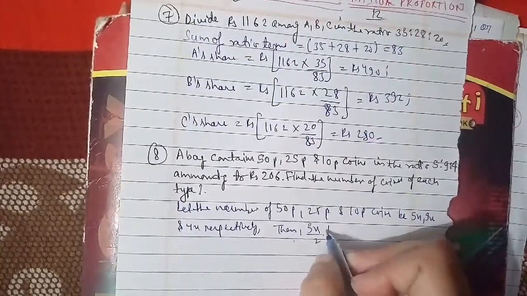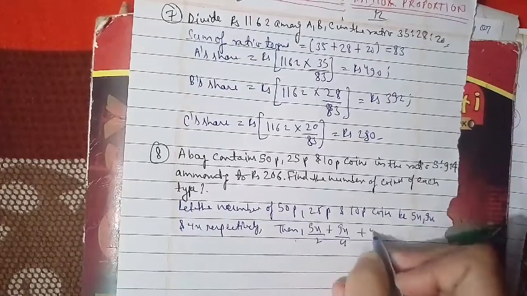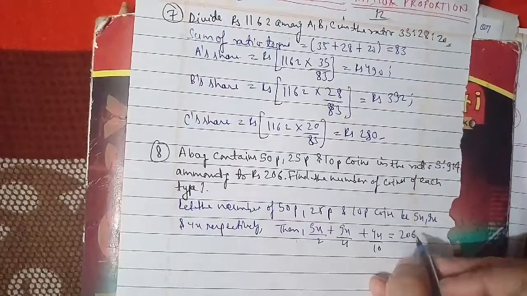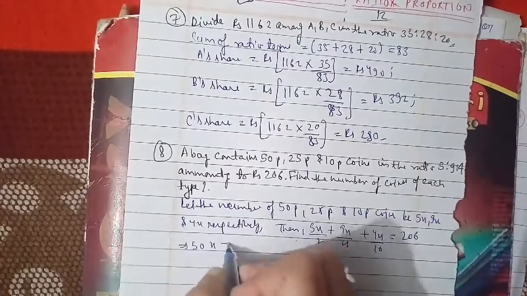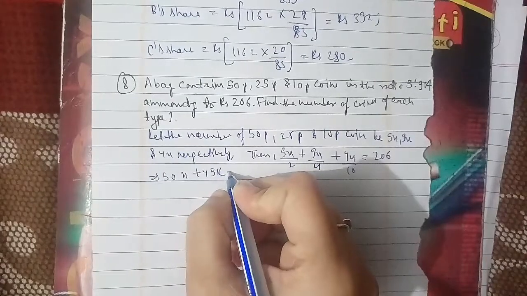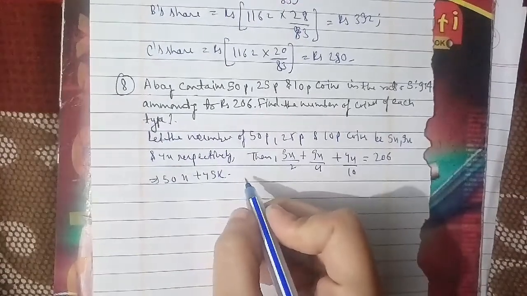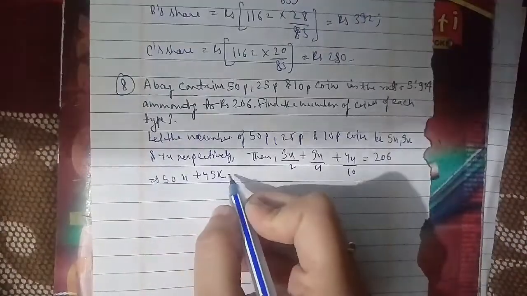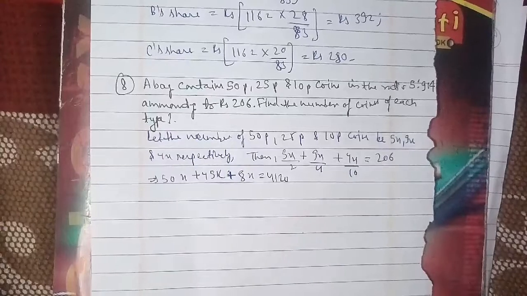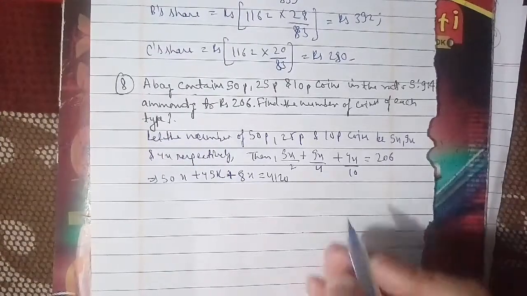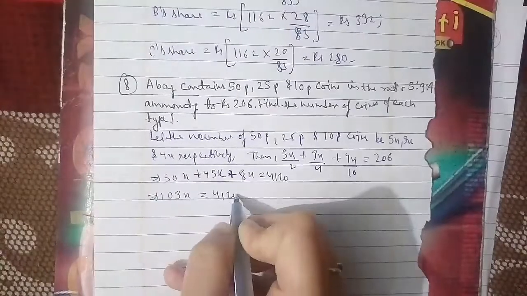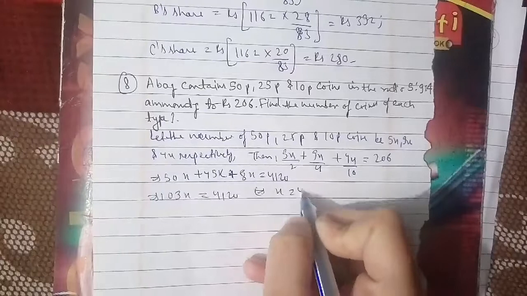So 50x plus 45x plus 8x equals 4120. That gives 103x equals 4120, so x equals 40.